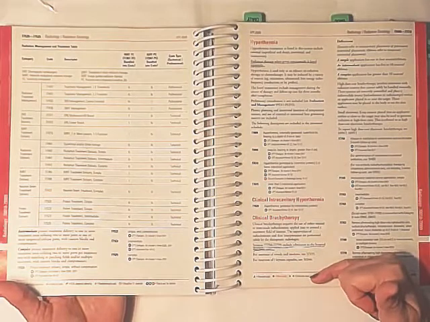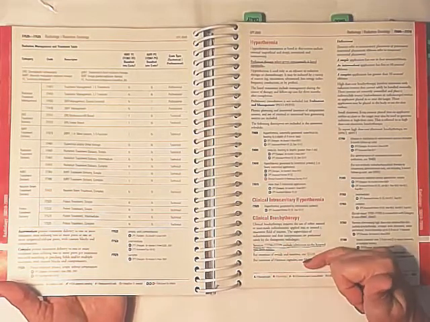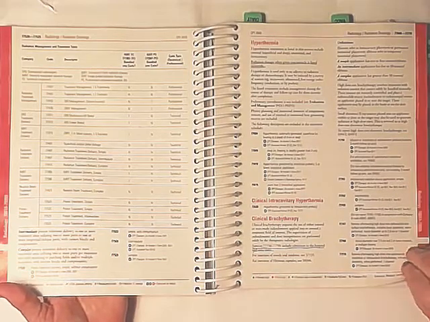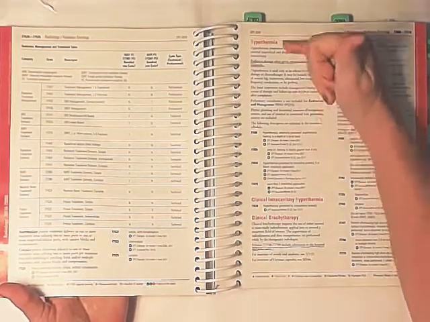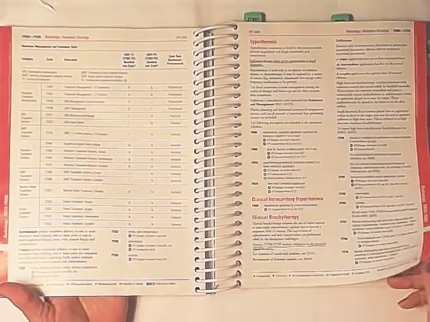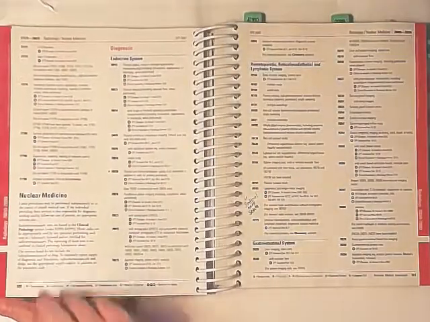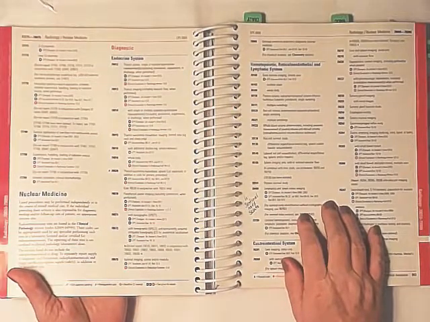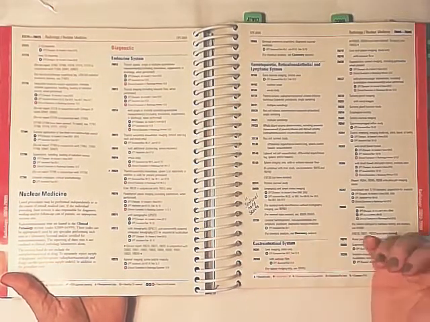Clinical brachytherapy. This is good. Some guidance here. Again, know your simple, intermediate, and complex. Hyperthermia. This is heat treatment, radiation treatment. Then we get into regular nuclear medicine. This is nuke med.